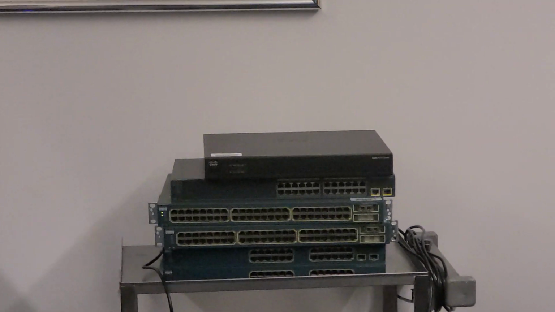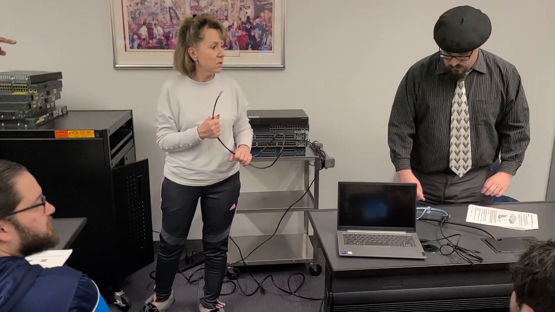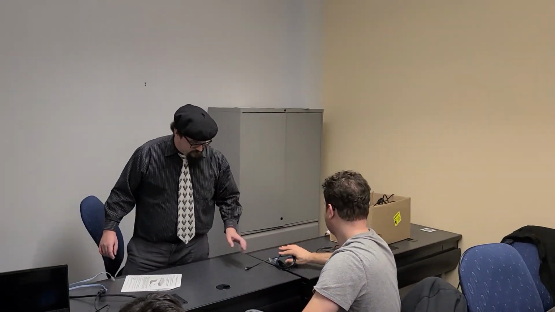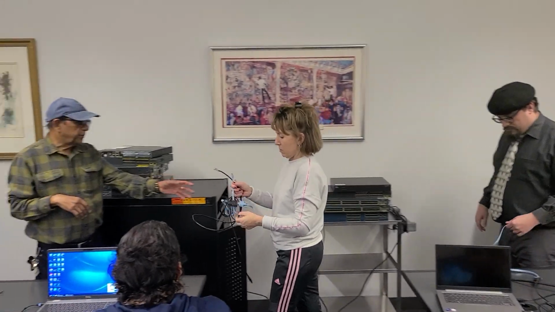Yeah, we have a Cisco cable. Can you please give us one of the cables? Which one? The black one? USB serial, both together. This one? It's a rollover, correct? So my friend, let me show you first.